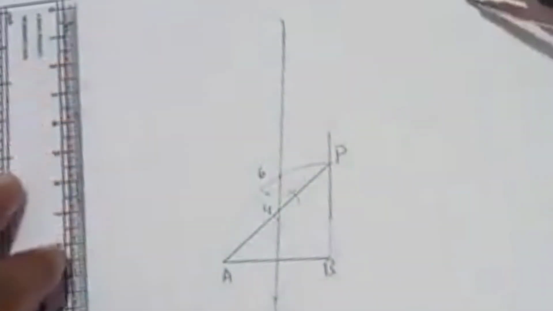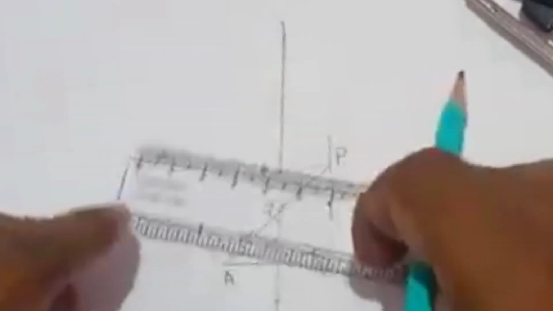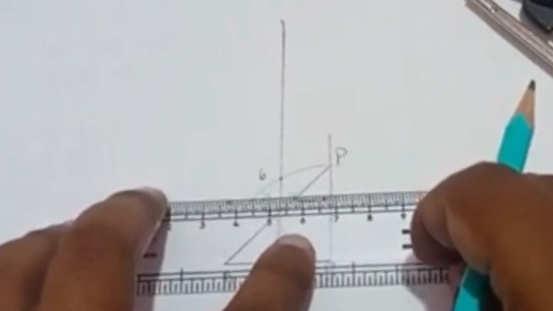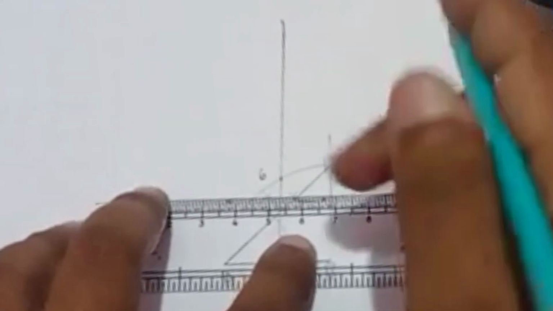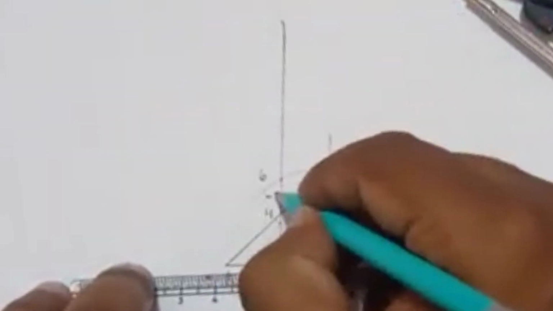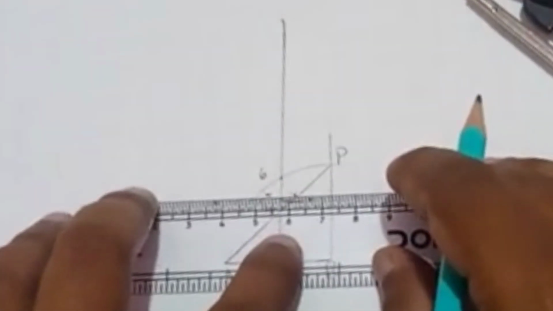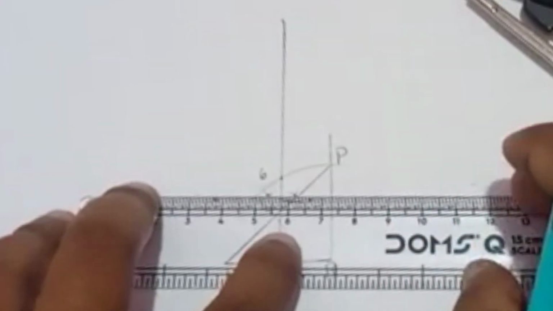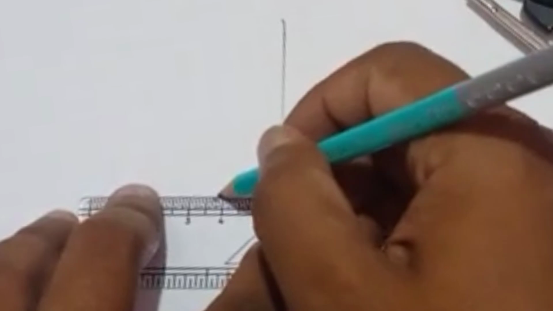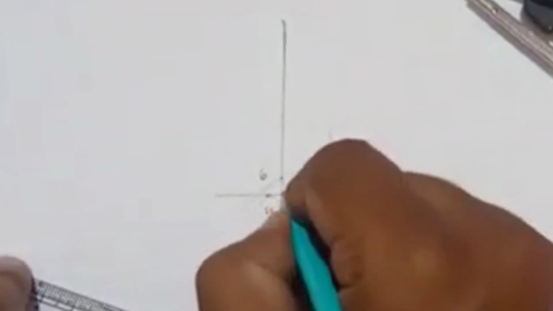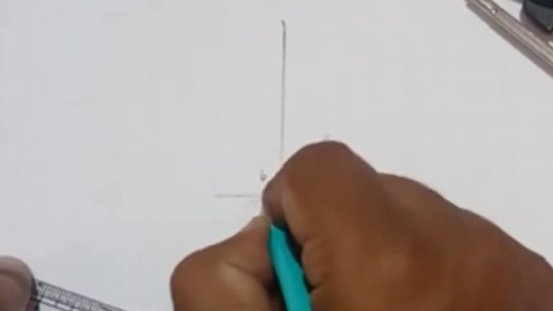Now join these two cut points using a straight line. This point is point number 5.